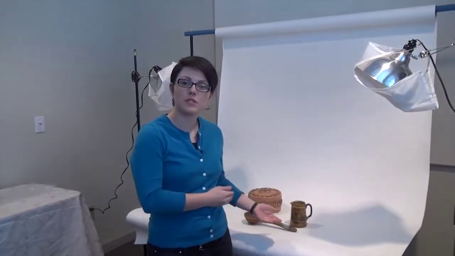Composition refers to the structure of your photograph. A good idea is to visualize what you'd like your photograph to look like before you set up the shot. It's also important to recognize what the most important side is when taking a photo.